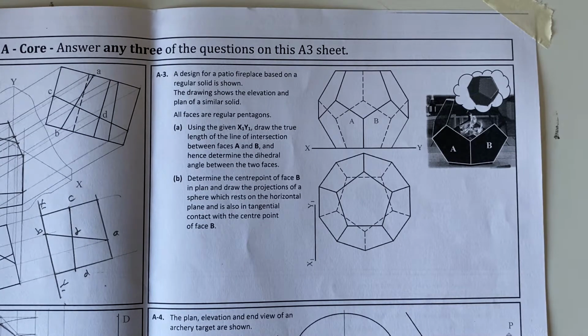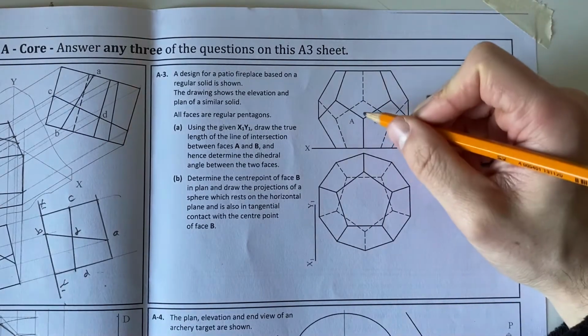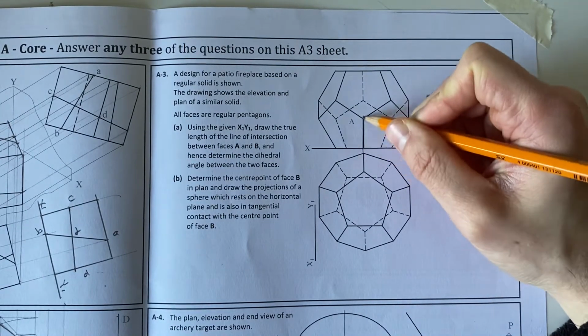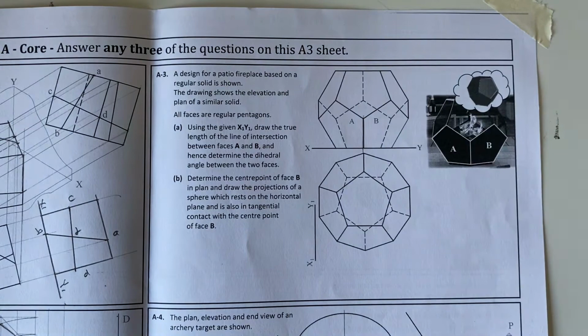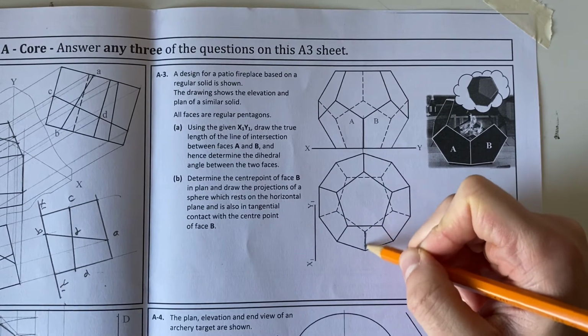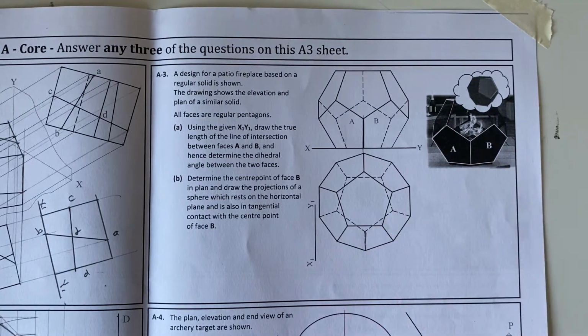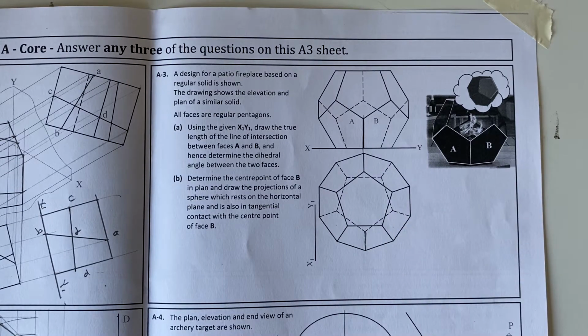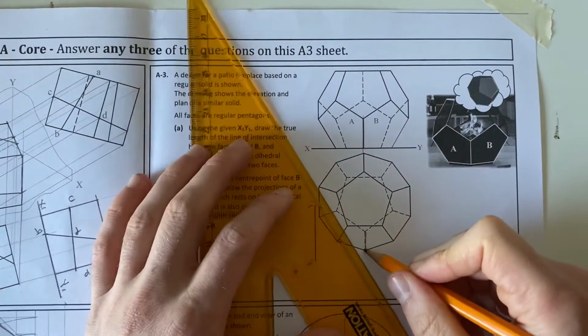So the common line between A and B is this line here. So we want to find the true length of that line there. So in plan, that's going to be this line here. And here is A and here's surface B. So what I'm going to do is turn them into a triangular surface.